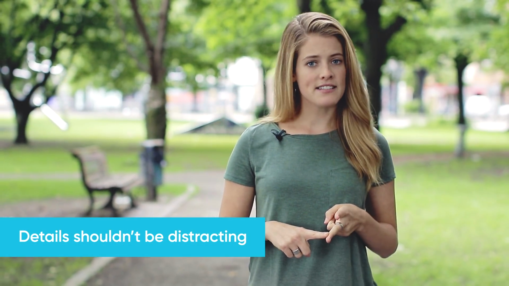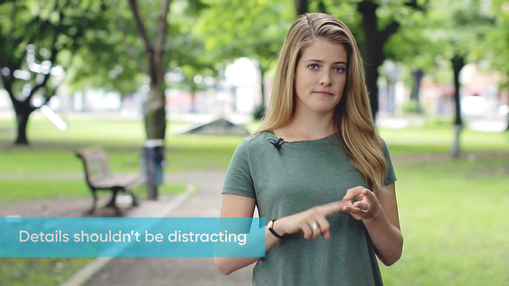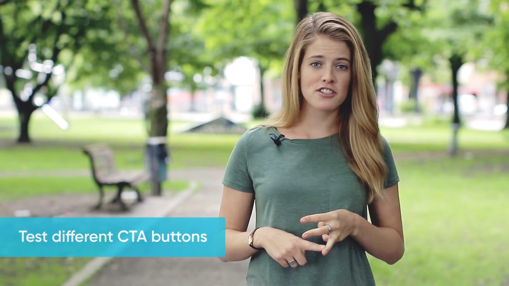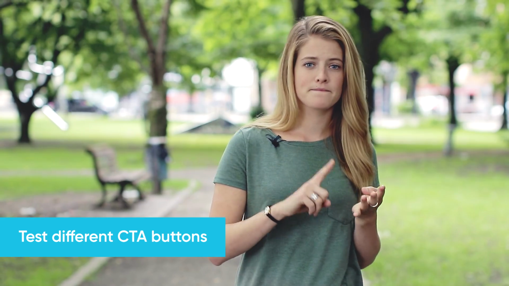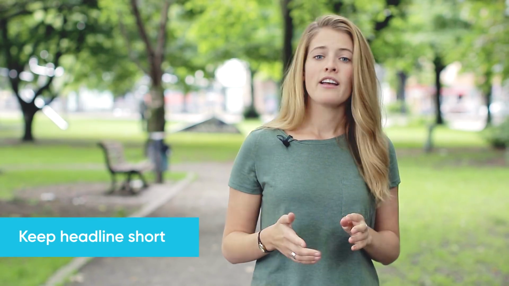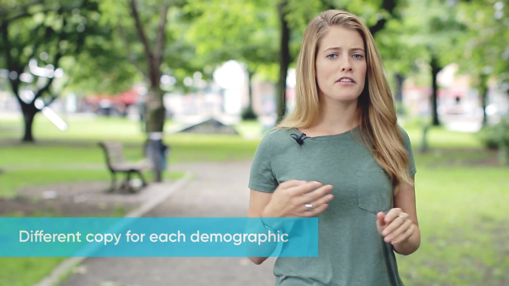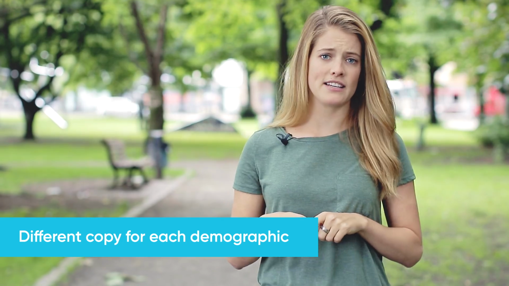So let's recap. Always try to make your ads more vivid and colorful. Remember that the central object of your ad is the product, so make sure that the details aren't too distracting. Test out a few different combinations with regard to CTA buttons. Try to avoid using too much text on the image itself. Instead, show the value of your product in the main ad text. Make your headline short, and lastly, try writing copy with a few different segments of your audience in mind.